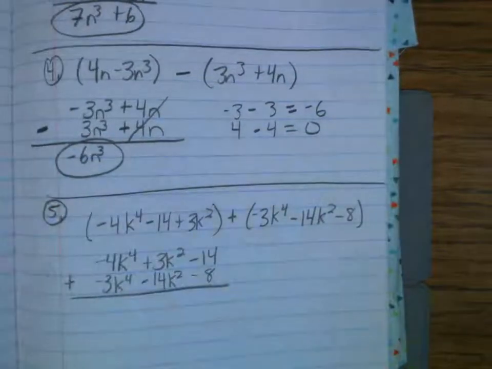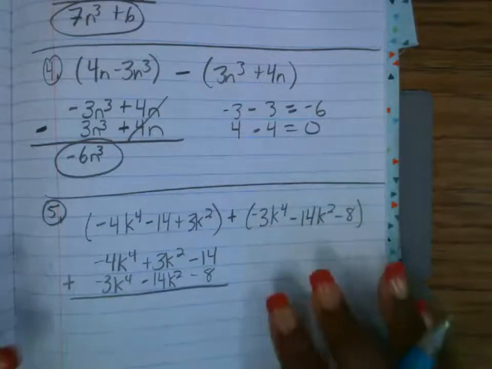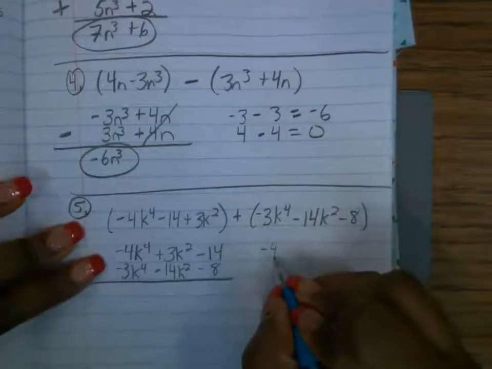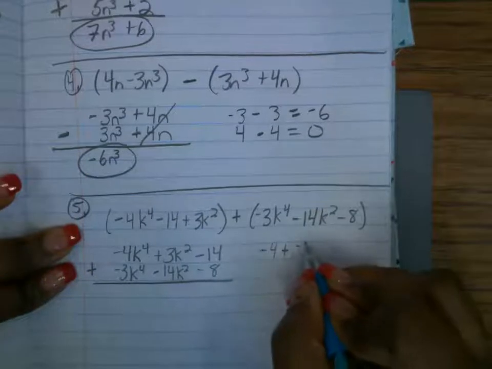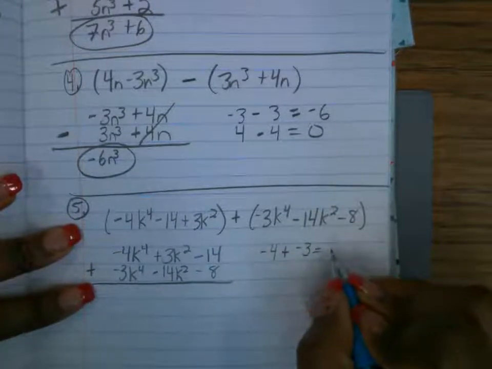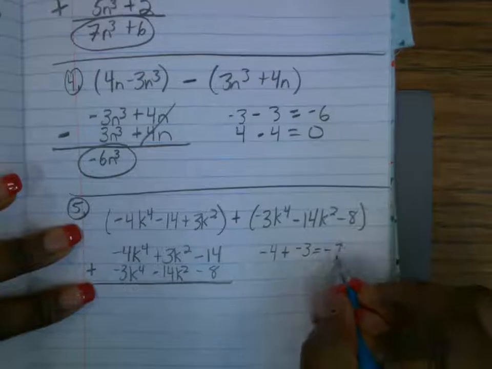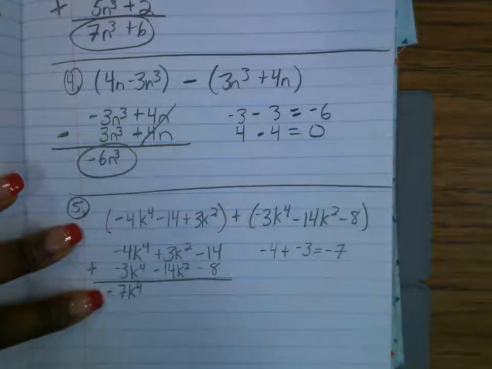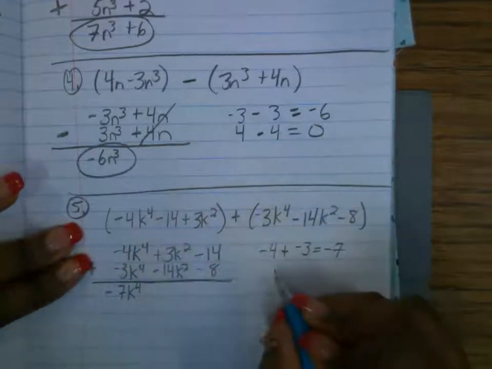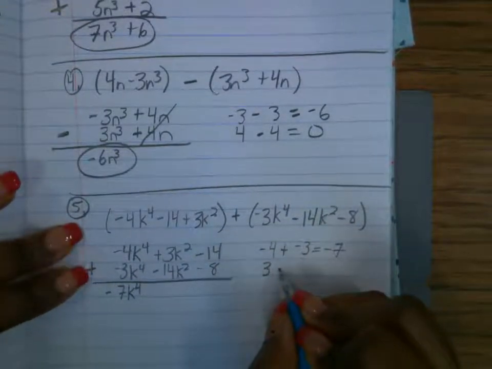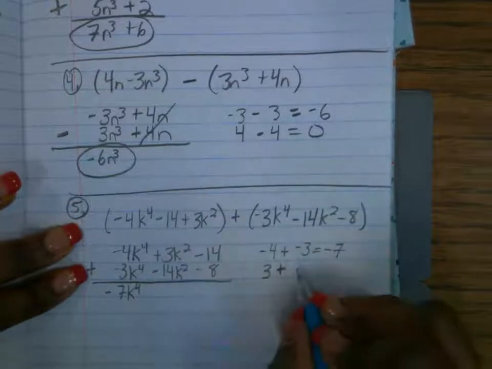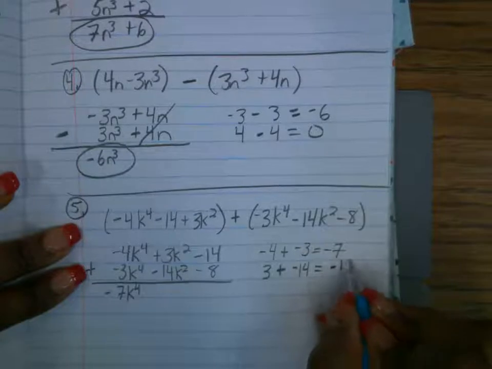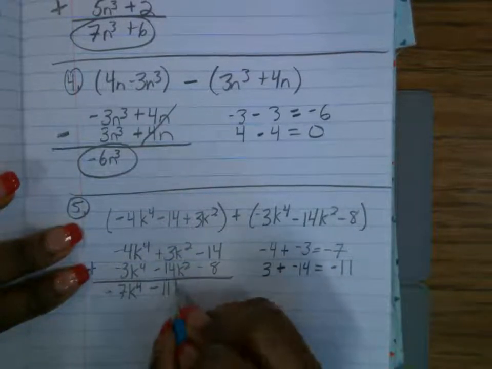So now we're going to add them. When we add them, it's sometimes easier to look at it side by side. This negative 4 plus negative 3. What does that give you? Yep, negative 7. Good. So negative 7k to the 4th. And then easy to write side by side. So this is 3. This is plus again. This is negative 14. What does that give you? Negative what? 11. Negative 11. Good. Yeah, that's negative 11.